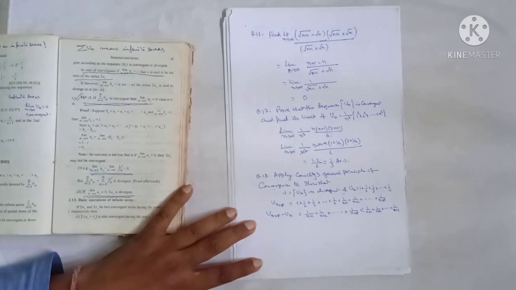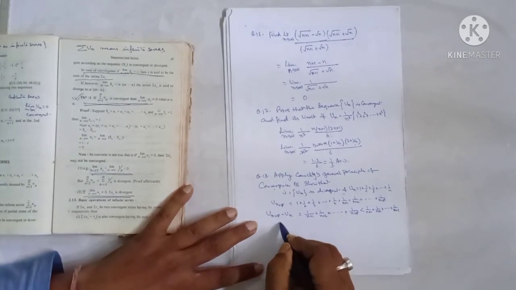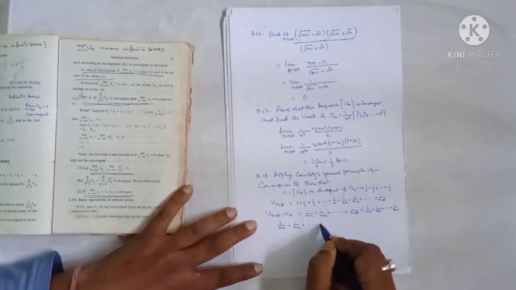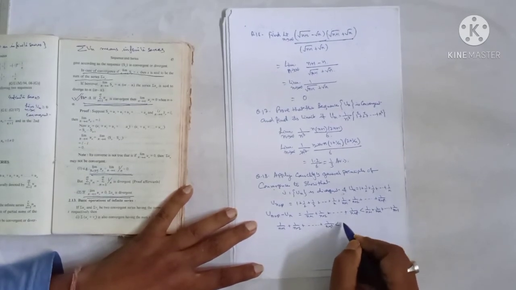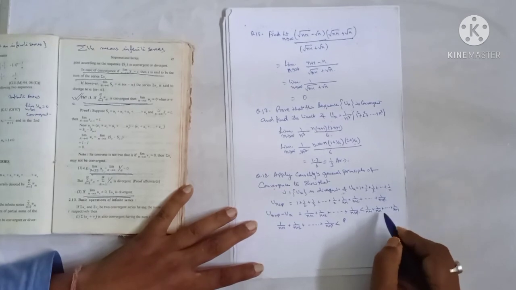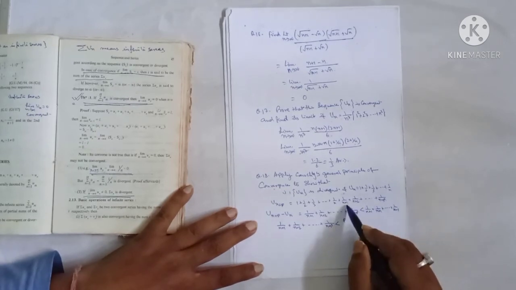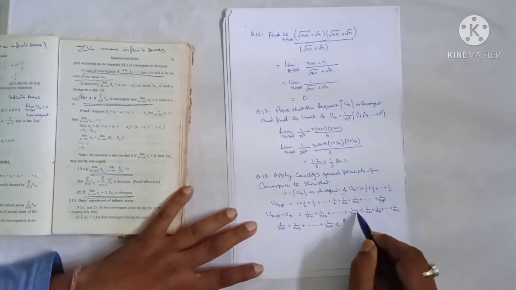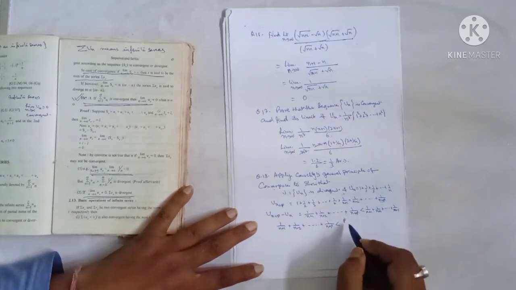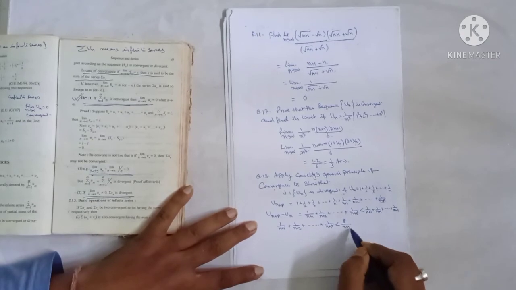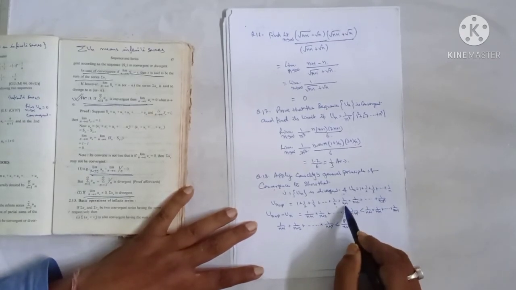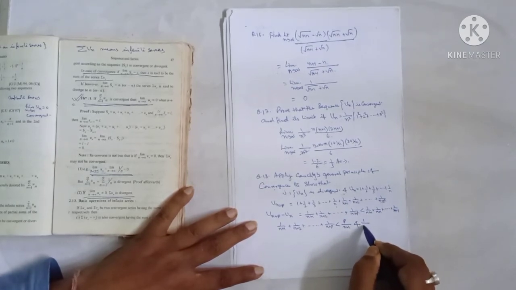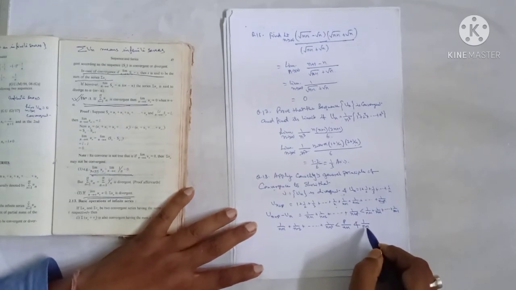So now again, what we get is 1 by n plus 1 plus 1 by n plus 2 plus dot dot dot plus 1 by n plus p, and there are p terms here, so p by n plus 1, and each term is not less than 1 by n plus p.